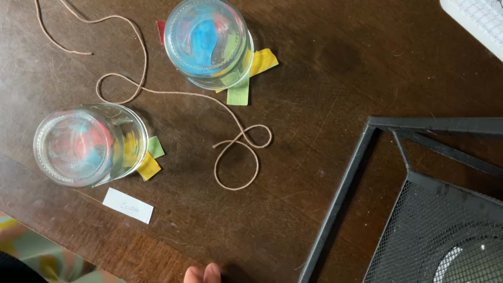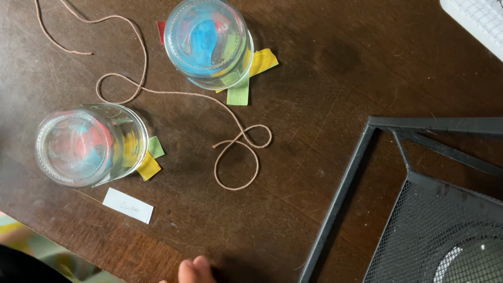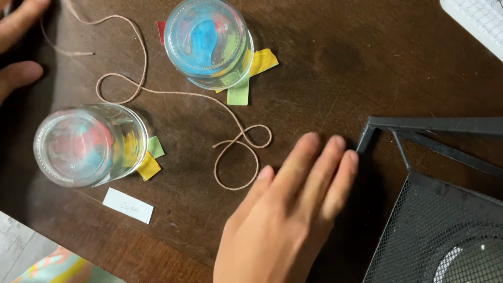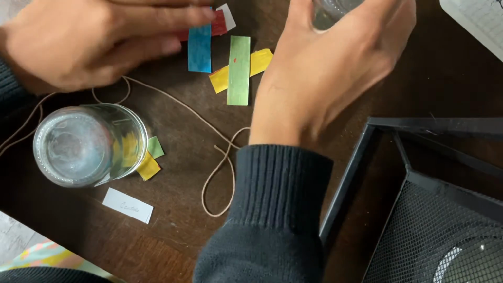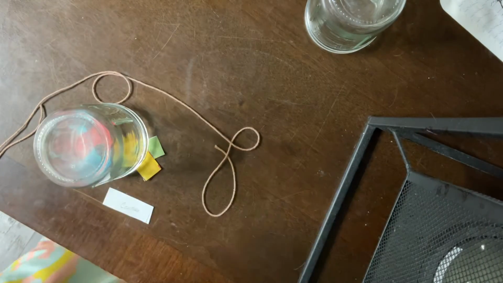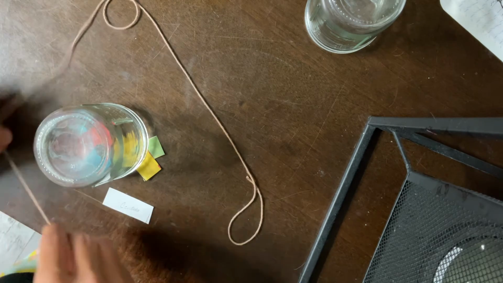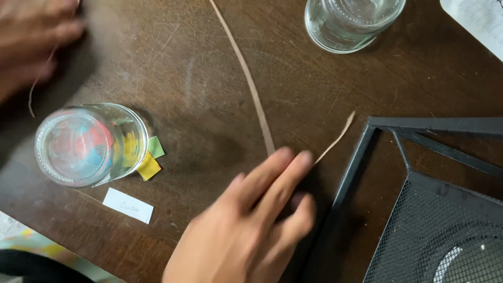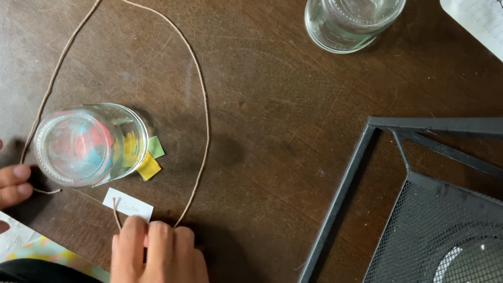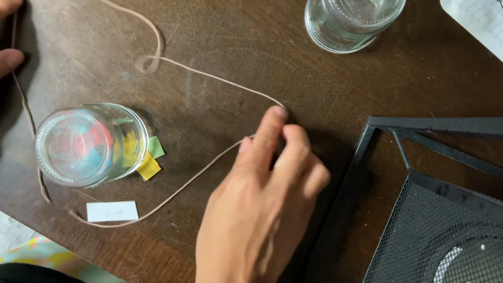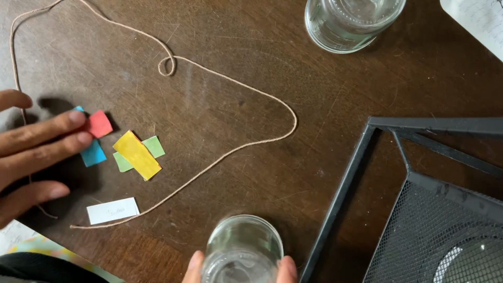And then for meiosis 1, we'll do it like this. For meiosis 2, the second process, this would be the new cell that we have.